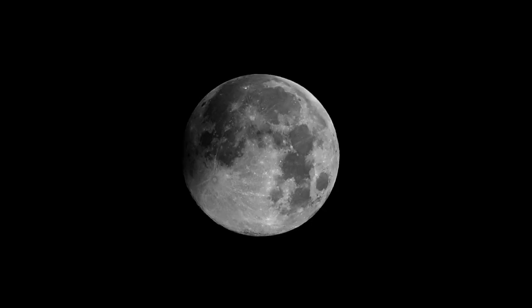A supermoon is a full moon or a new moon that nearly coincides with perigee, the closest that the Moon comes to the Earth in its elliptic orbit, resulting in a slightly larger than usual apparent size.